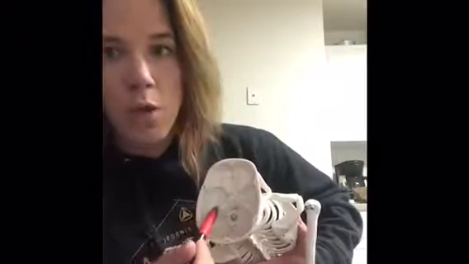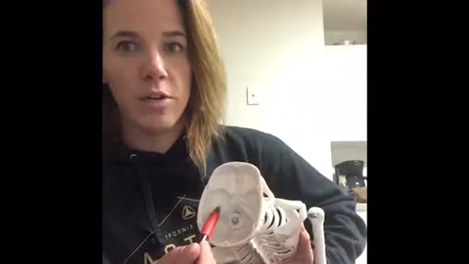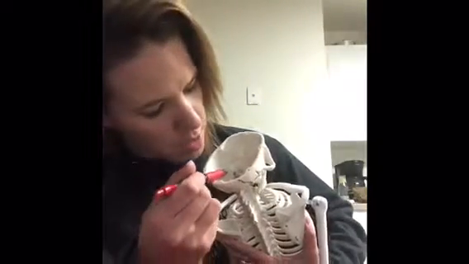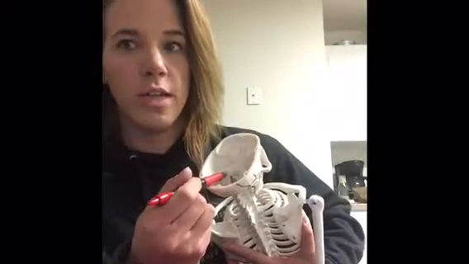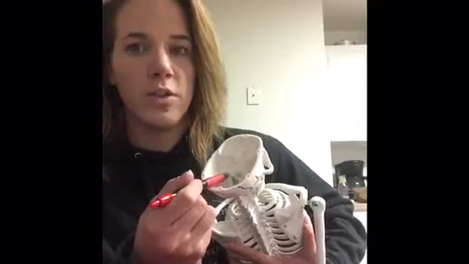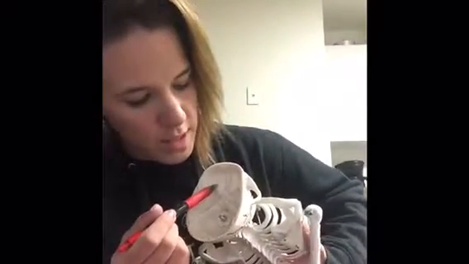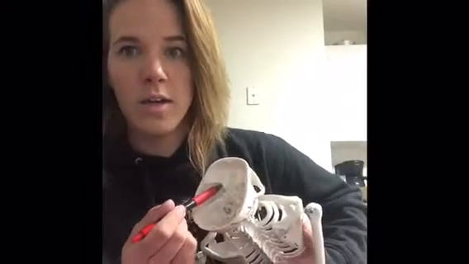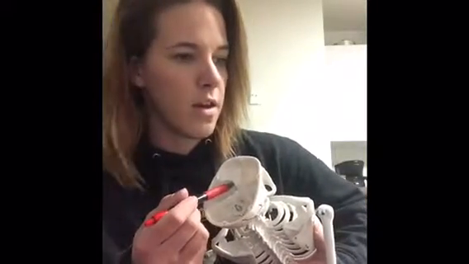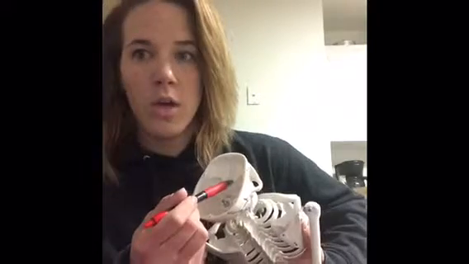Getting into the internal view, you have the temporal bone, and this part is called the petrous part, which houses the middle and internal ear cavities. Then you have the internal acoustic meatus, which cranial nerves 7 and 8 pass through. Then you have the sphenoid bone, which has the lesser and the greater wings. And then you have the optic canal, which the optic nerve passes through.